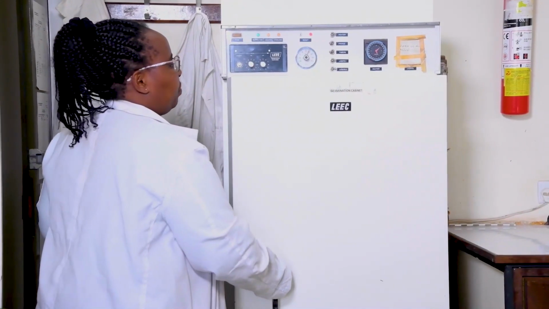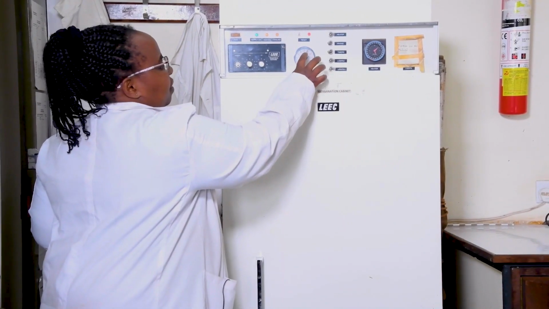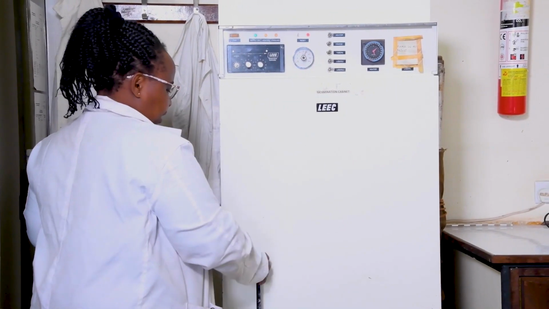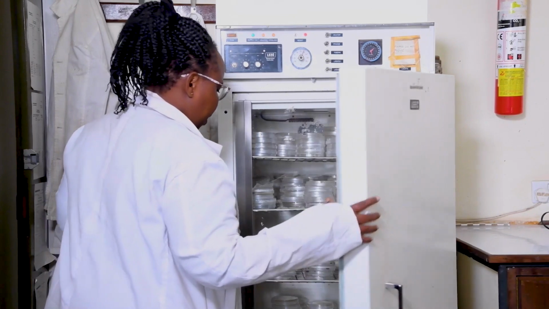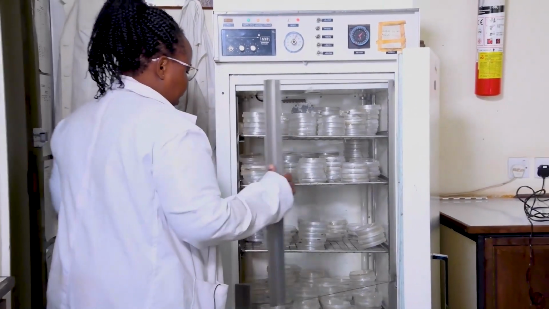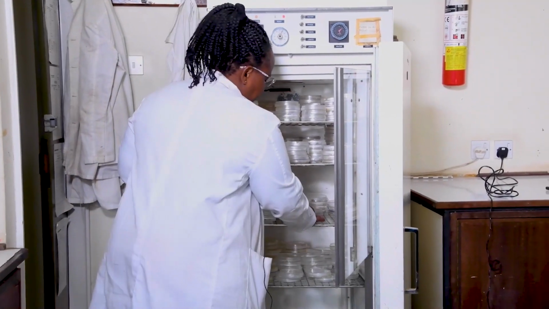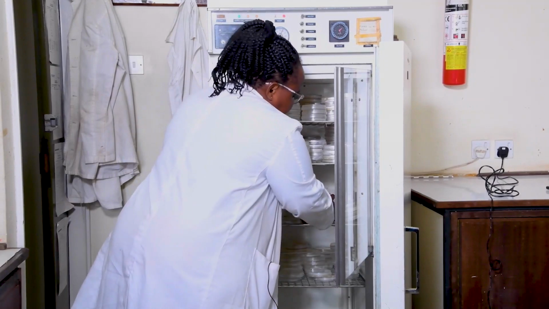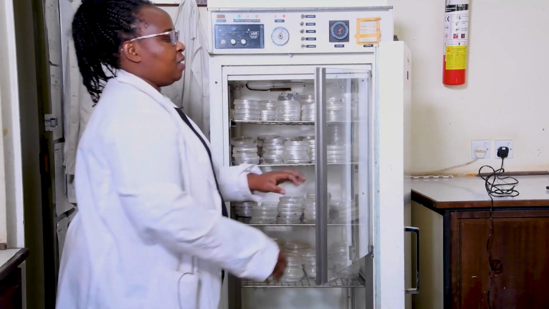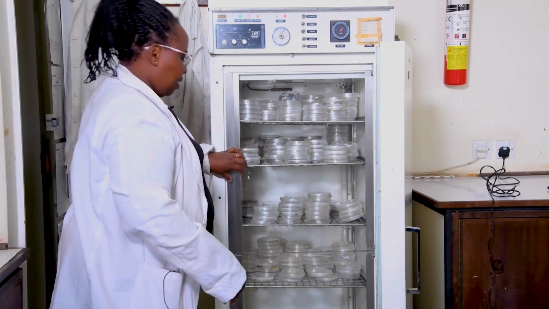This is the incubator. We first set the temperature. You put it at 25 degrees. Then you come and put your tissue culture. You keep it there and you keep monitoring so that you ensure it's growing.